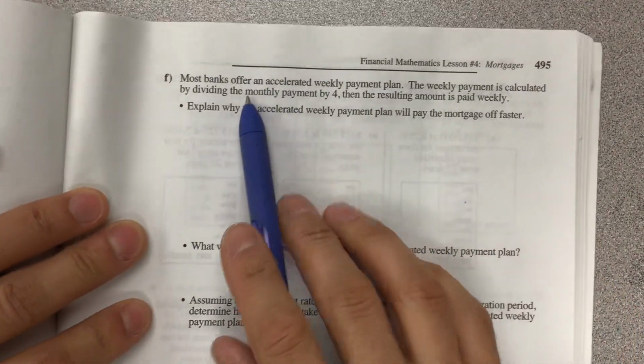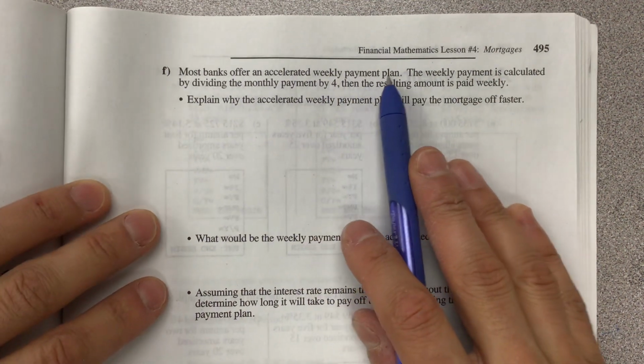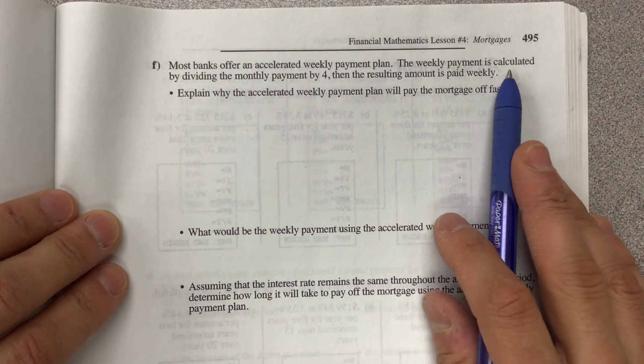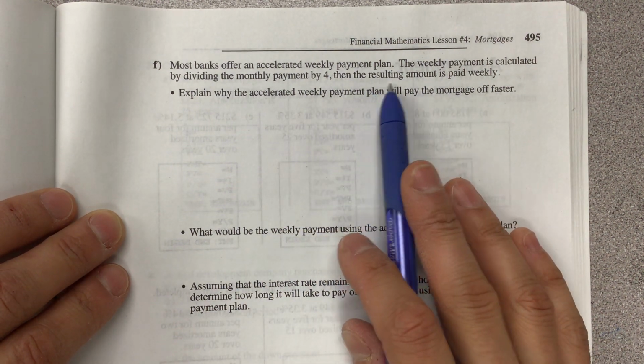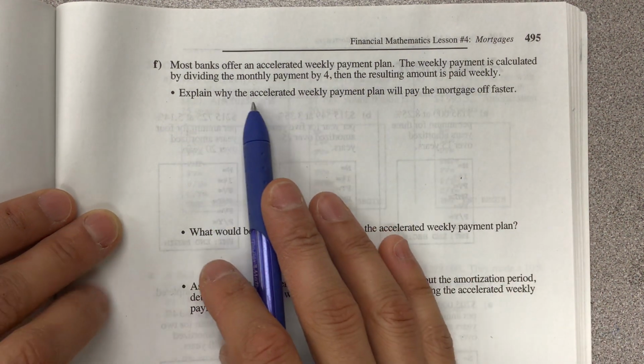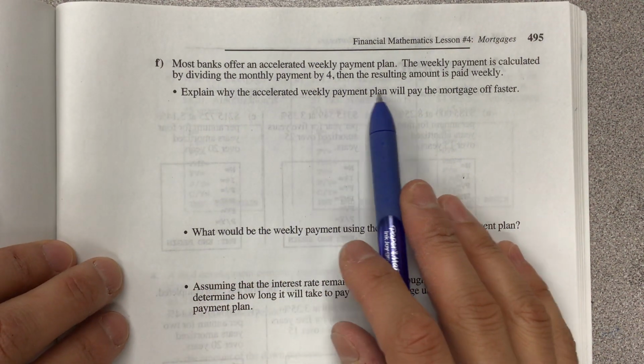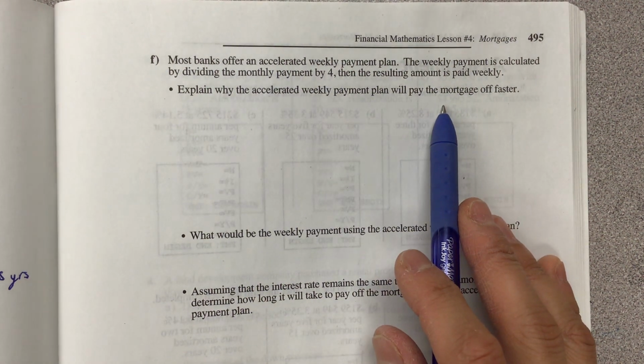Now, part F. Most banks offer an accelerated weekly payment plan as well. The weekly payment is calculated by dividing the monthly payment by 4, then the resulting amount is paid weekly. Explain why the accelerated weekly payment plan will pay the mortgage off faster.